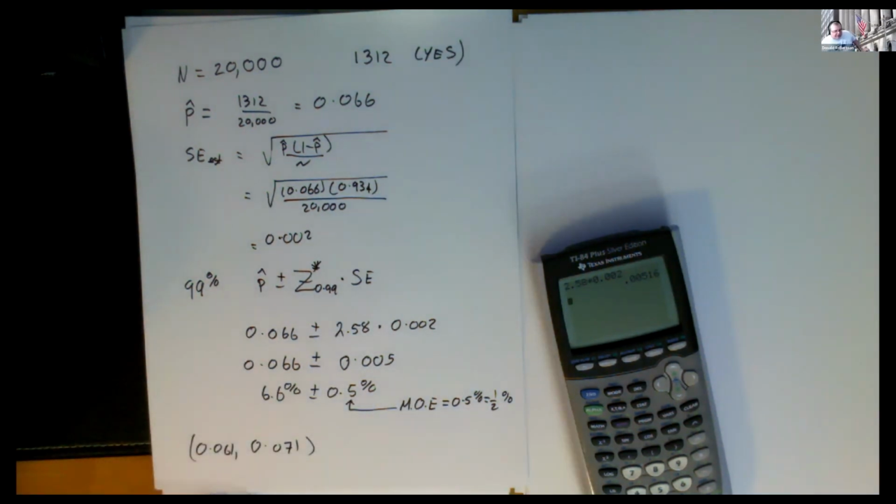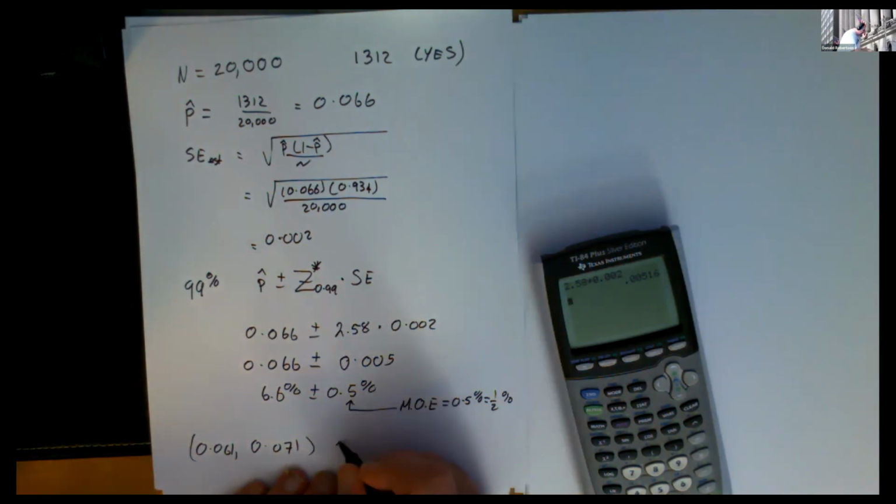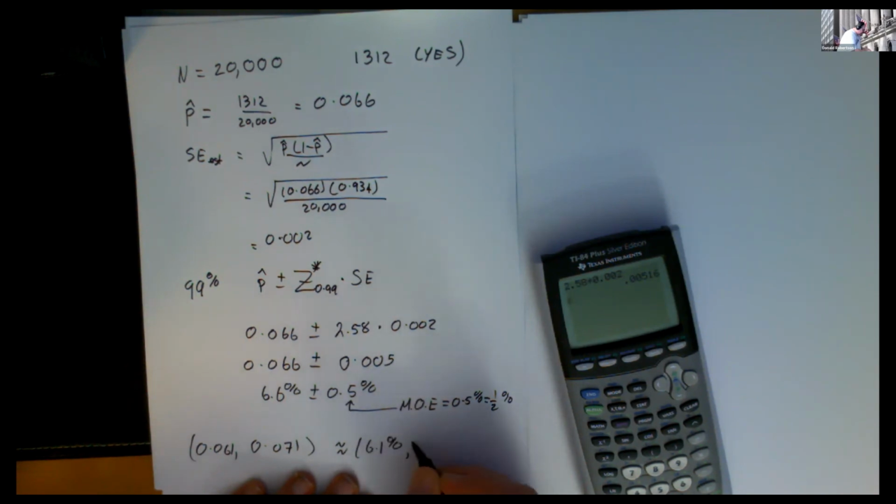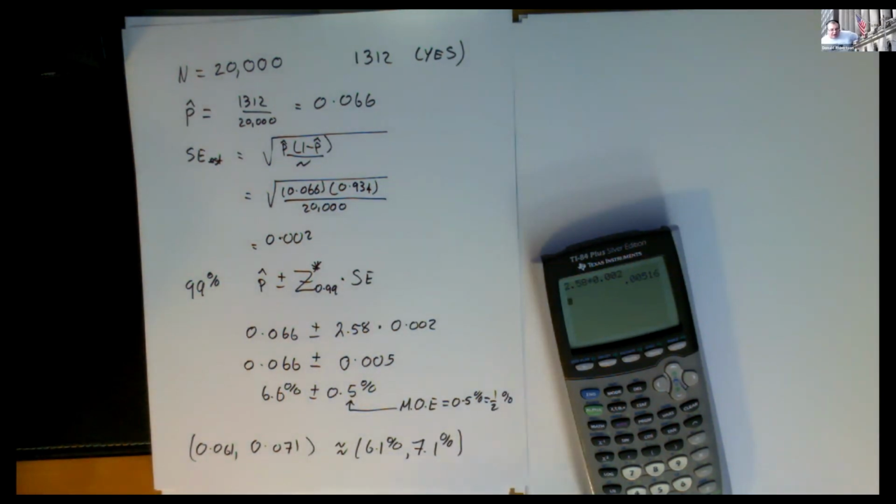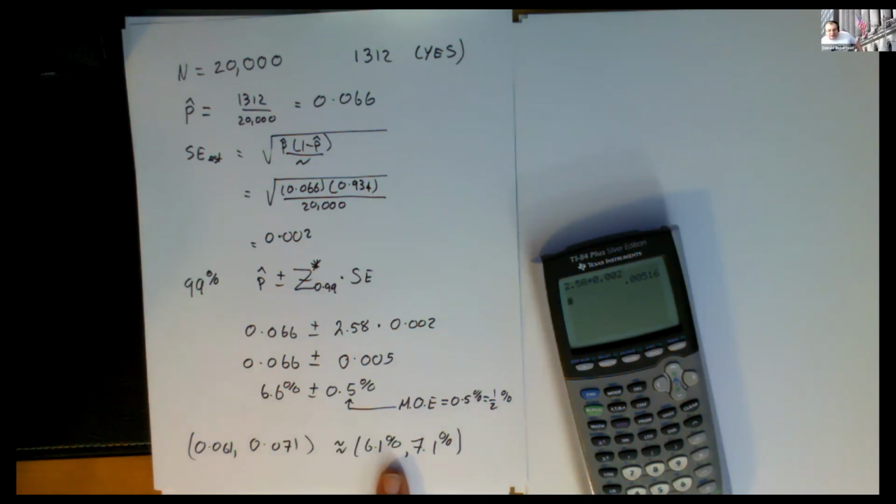And I believe in a lot of the homework questions, you're expected to put in the decimal version. Me personally, the way my brain works is, we are 99% sure that that interval contains the real answer to what percentage of all Americans like watching soap operas.